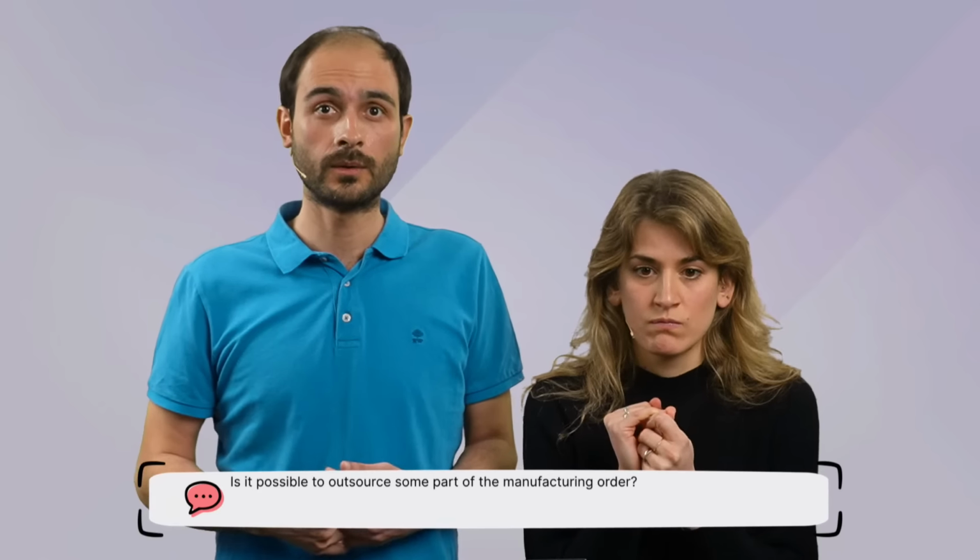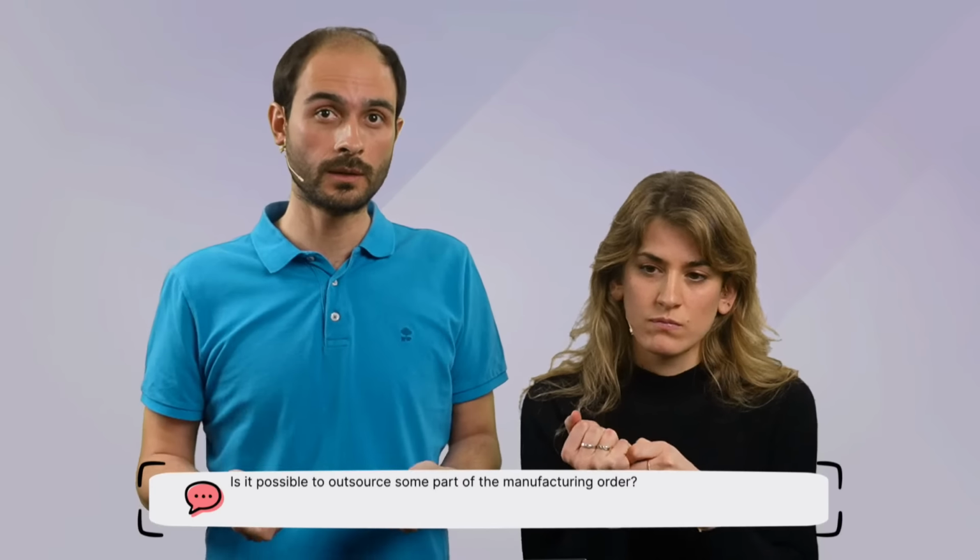Is it possible to outsource some part of the manufacturing order? So yes. If you add a subcontracting product to your BOM, Odoo will generate a PO for that product, and you can then ask your subcontractor to provide you with that product.